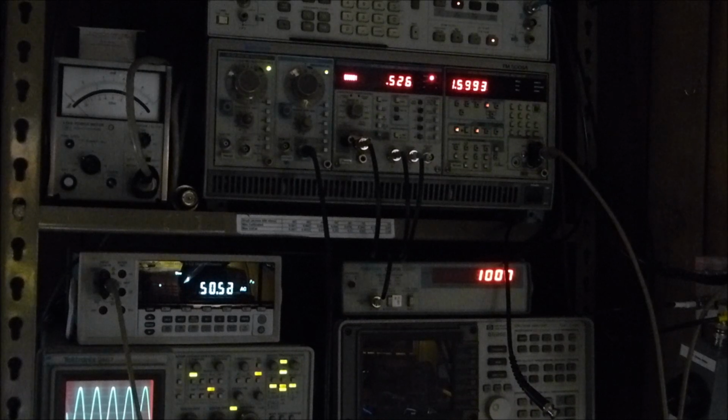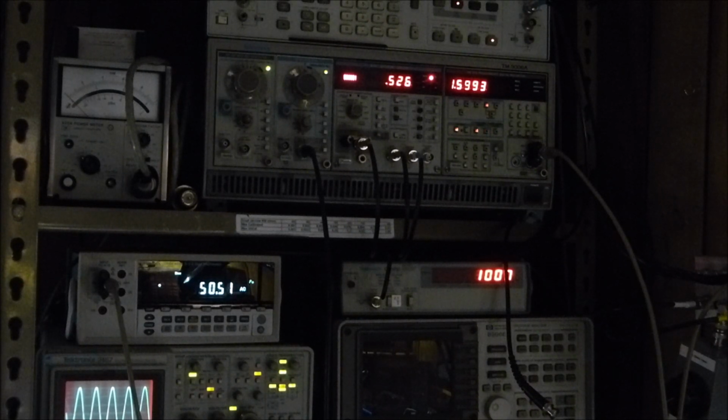Now I'll stop the camera so you won't see me fumble too much, and then I'm going to run the bias level more positive, less negative. So we're running at 80 milliamps, and we'll make exactly the same measurements and see the difference.